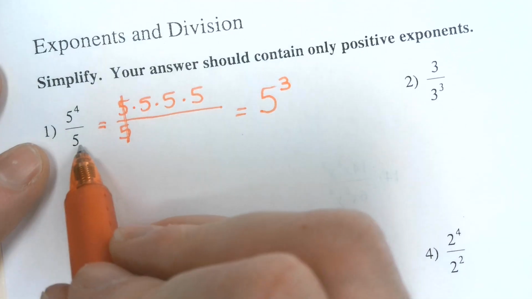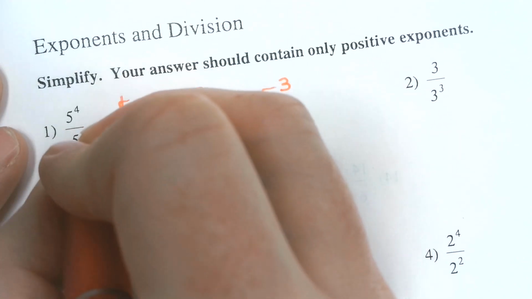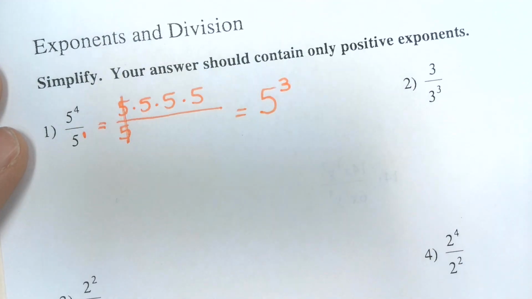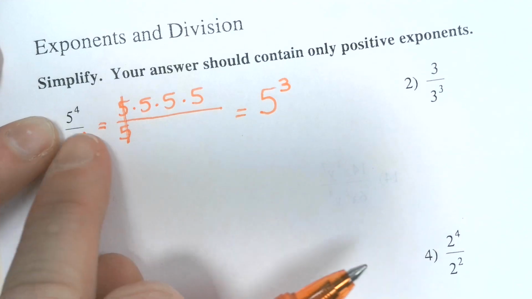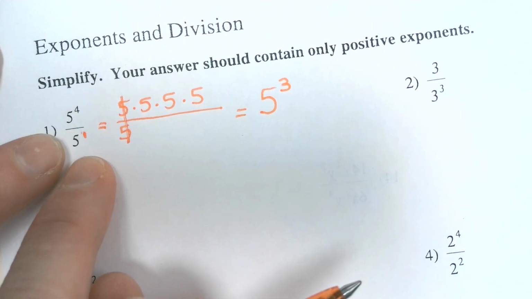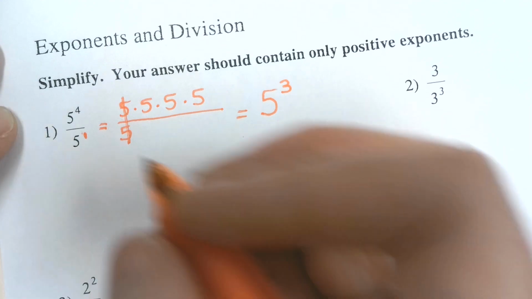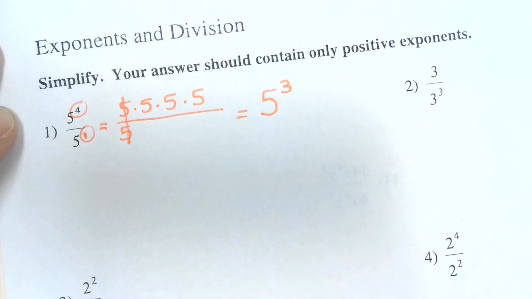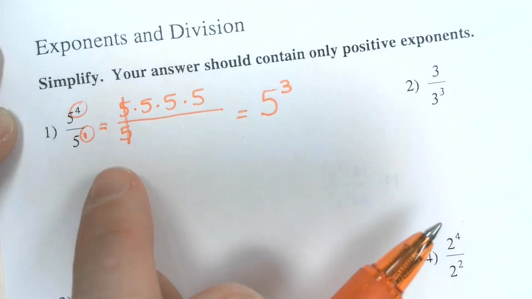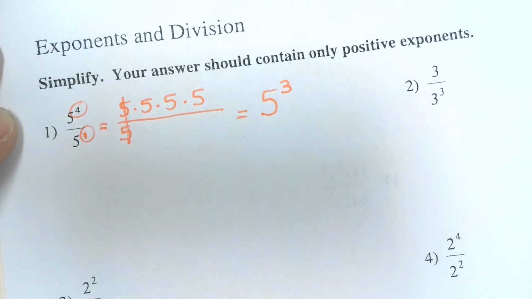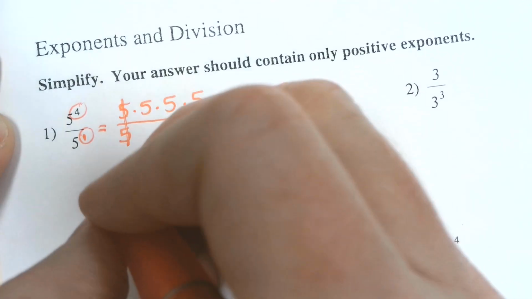This 5 didn't have an exponent, so let's put that 1 there. So how did we go from 5 to the fourth over 5 to the first to 5 to the third? What happened with those exponents? What did we do? Subtract, yeah, we subtracted.